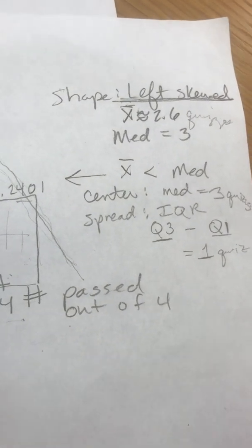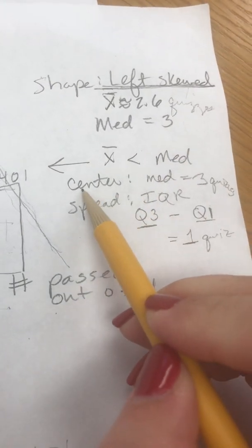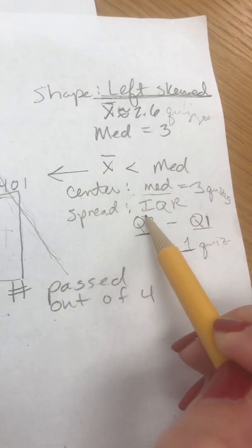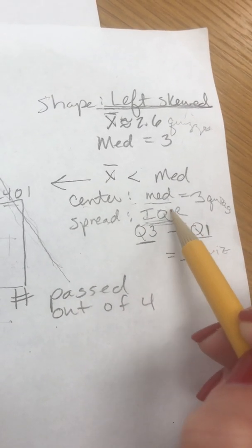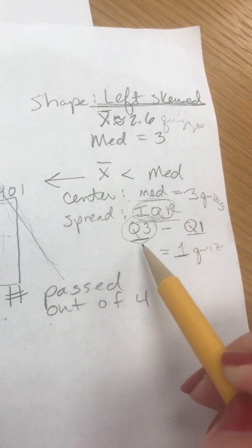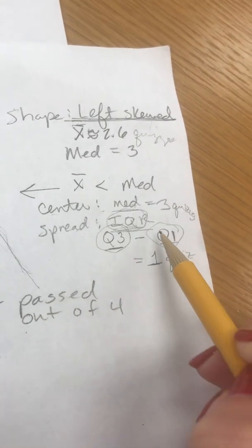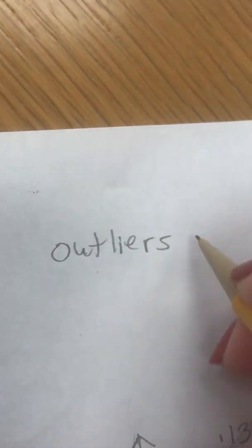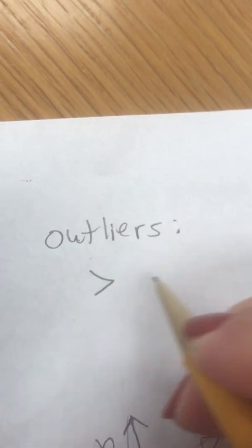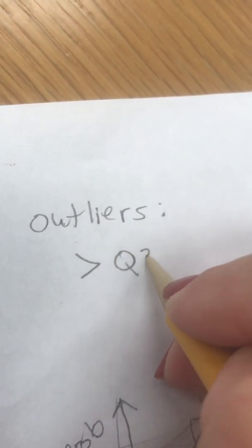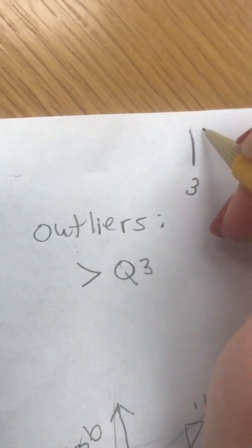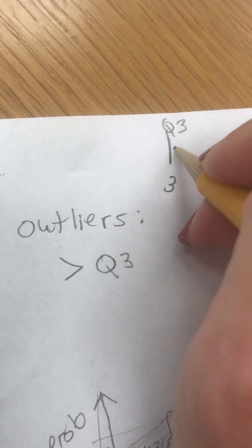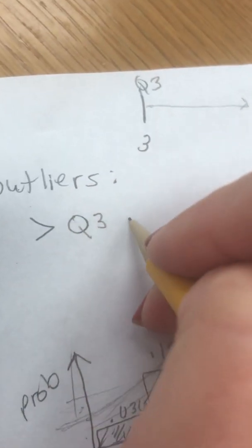Now for the outliers. Since it's skewed, and I'm recording my center and my spread using the median and the interquartile range, I'm going to use those statistics, Q3, Q1, and the IQR, to come up with my outliers. So my outliers, when my distribution is skewed, anything bigger than the end of the box, so Q3 plus 1.5 the IQR.